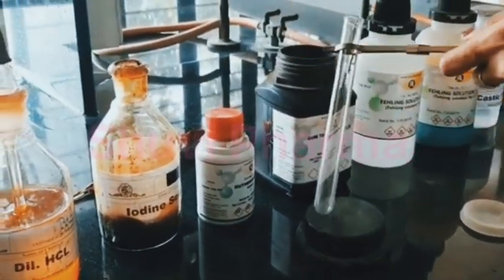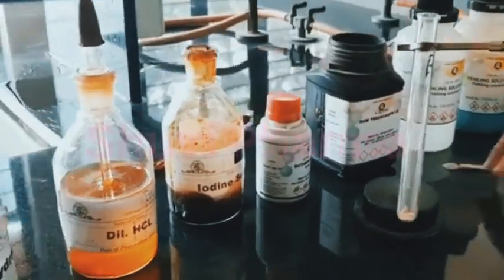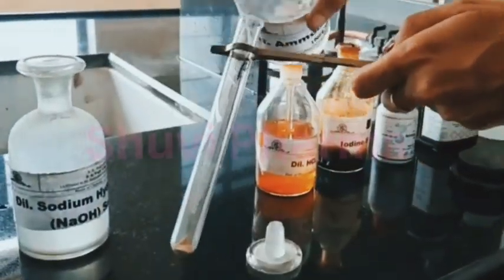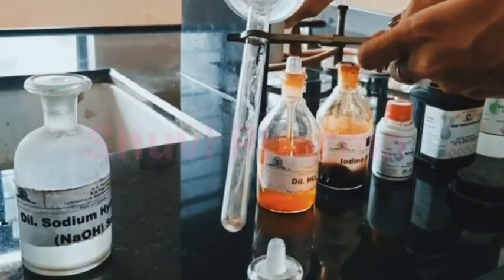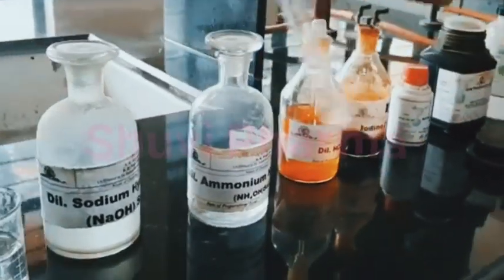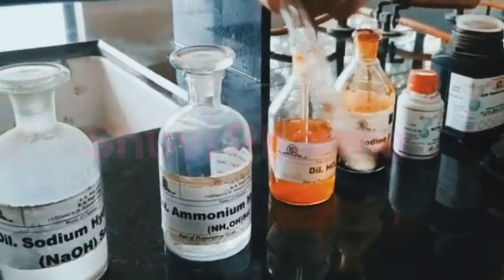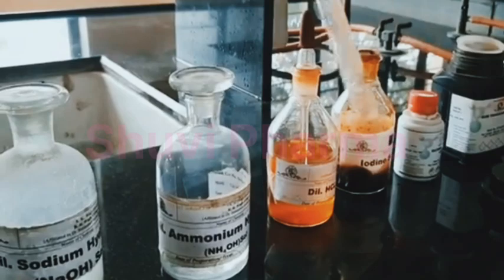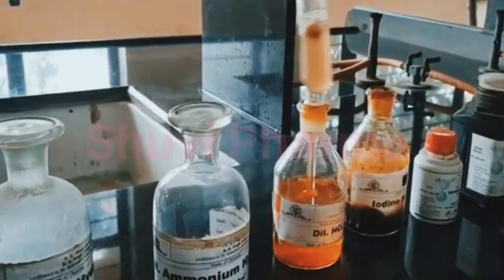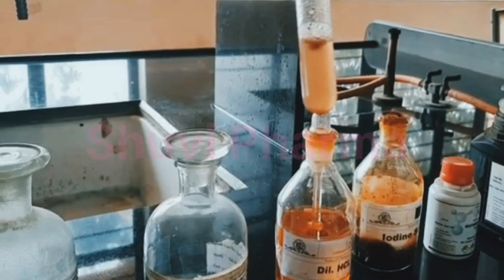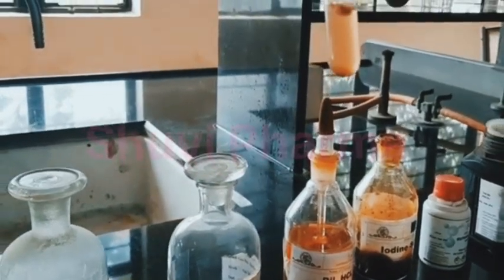The next test will require gum in the test tube. To that we'll add ammonium hydroxide solution. Here, this stringy precipitate obtained by addition of ammonium hydroxide indicates the presence of tragacanth.